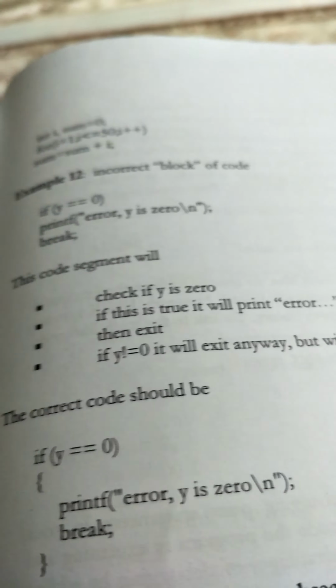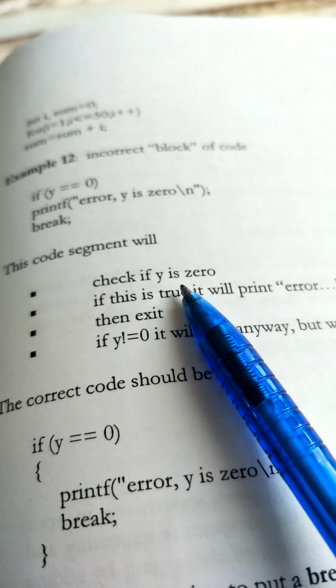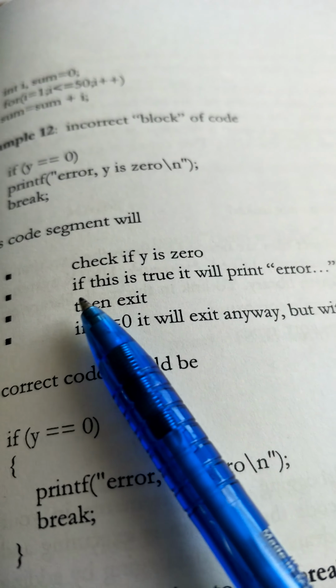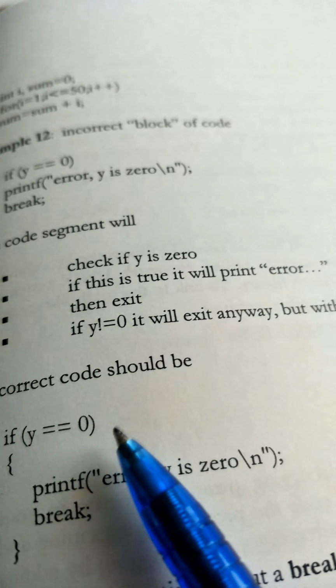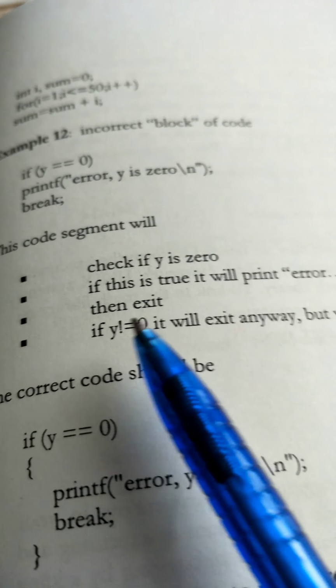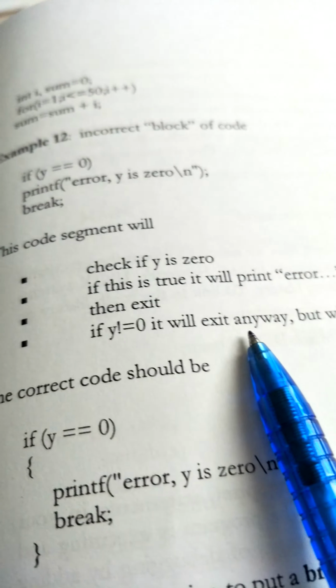So okay, this is some explanation for that. It checks if y equals 0. If this is true, it will print error, then exit. If y is not equal to 0, it exits anyway. Why?